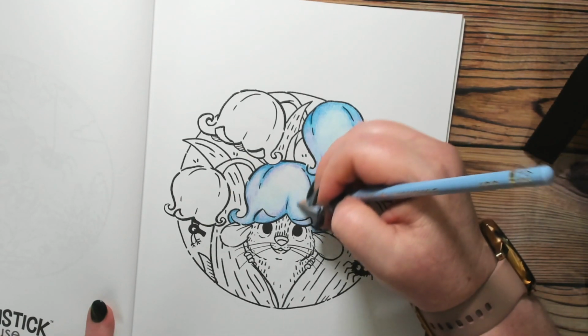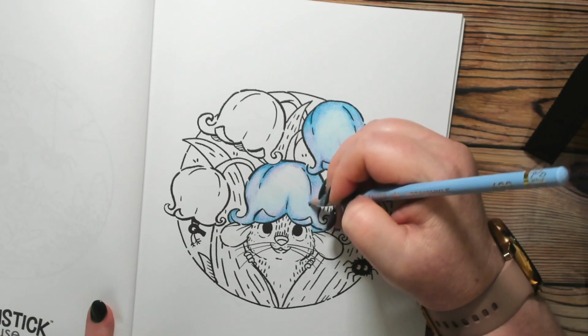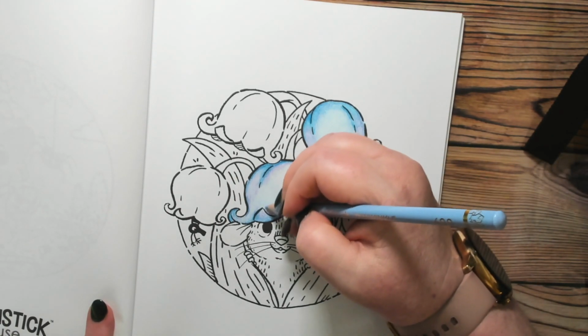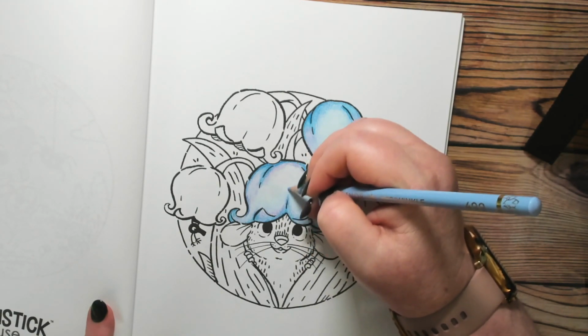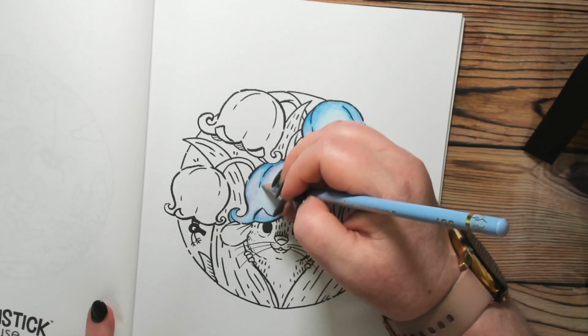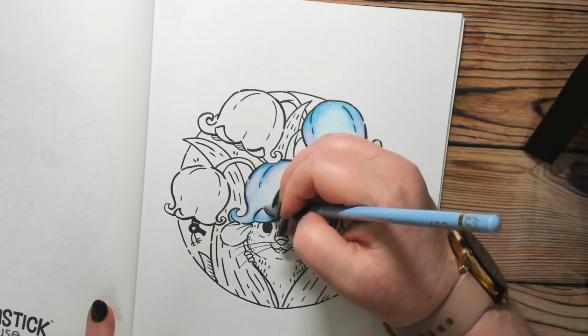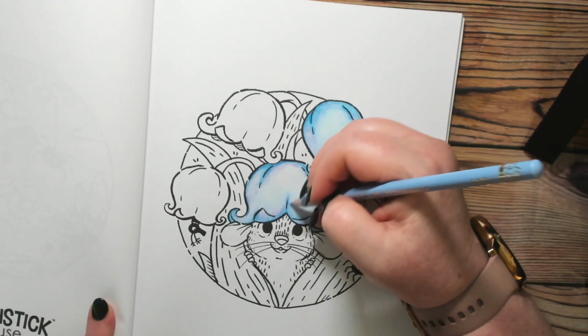I would also look up the object that I'm coloring and see what natural colors and color combinations are available for that object. That will give you an idea of how you want to color it and what colors you want to use.